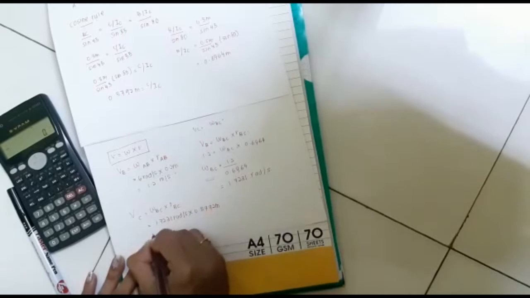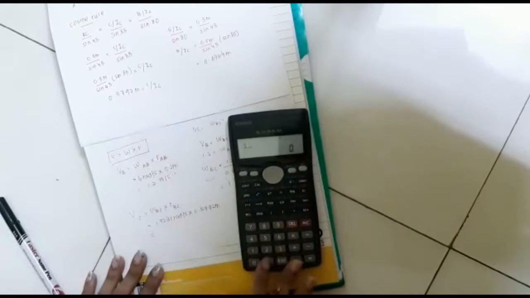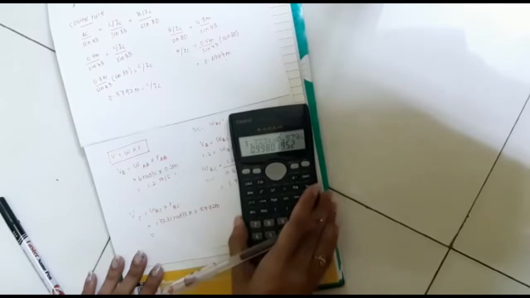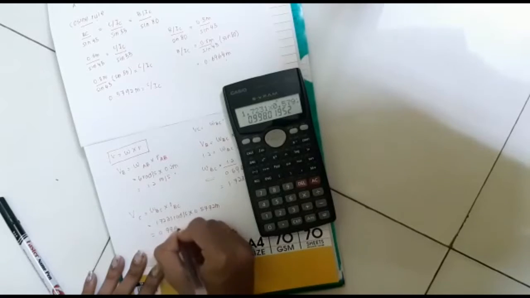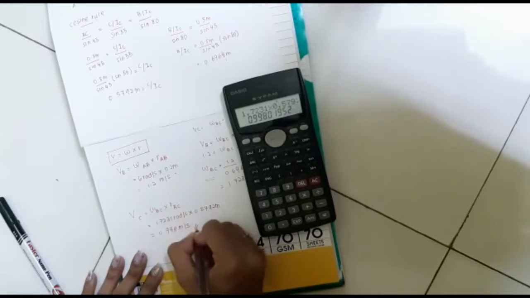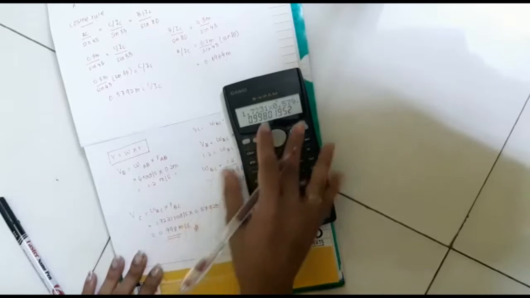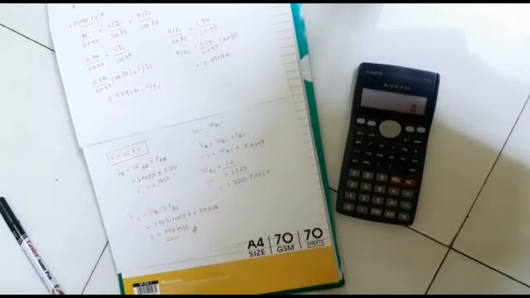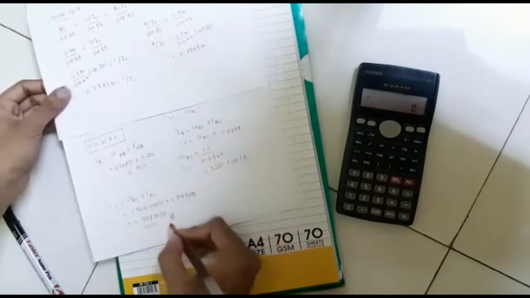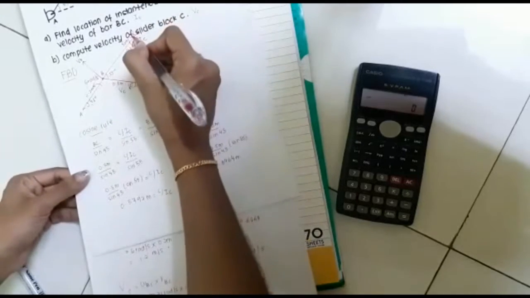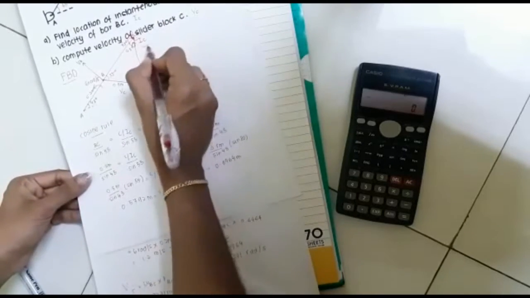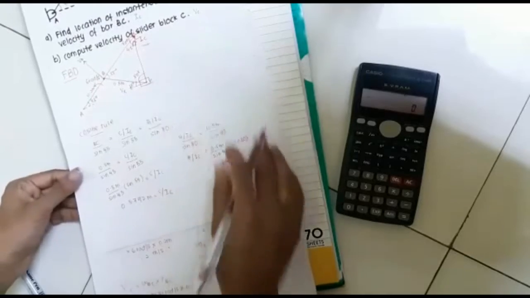So we'll get the answer 0.998 meter per second. Hence we have found the answer for the velocity of C and the instantaneous center of zero velocity of bar BC. That's all from me. Thank you.